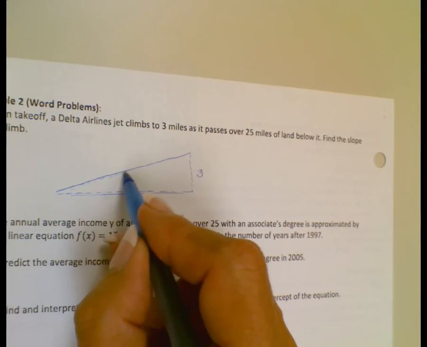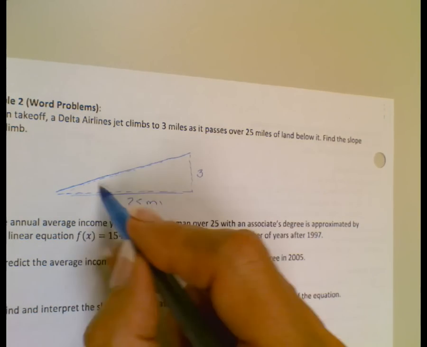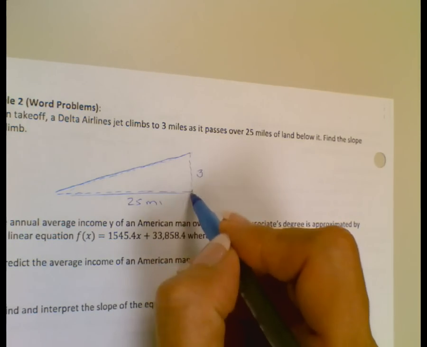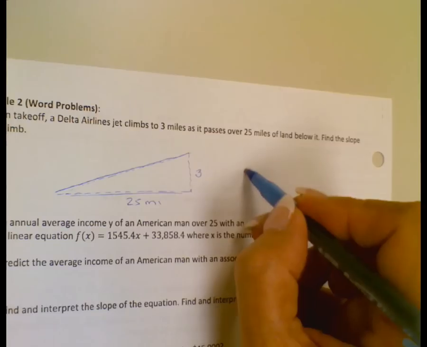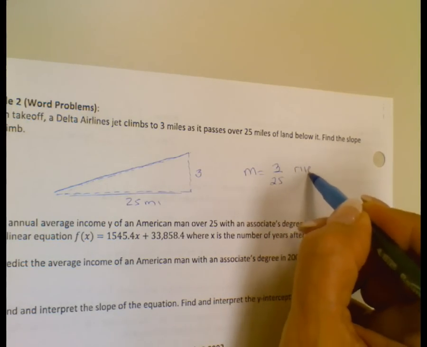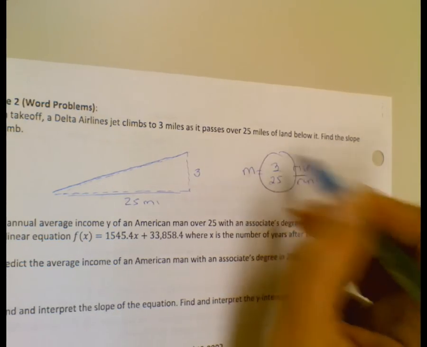Here's the plane. It's rising, rising, rising. It's crossing over 25 miles of land as it's rising. So the rise is 3, the run is 25. Your slope then would be 3 over 25 because it's always rise over run.